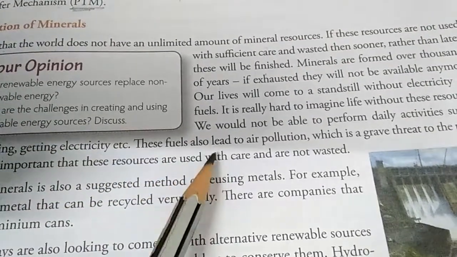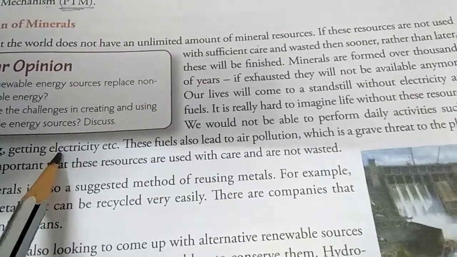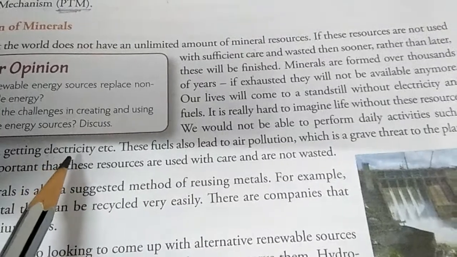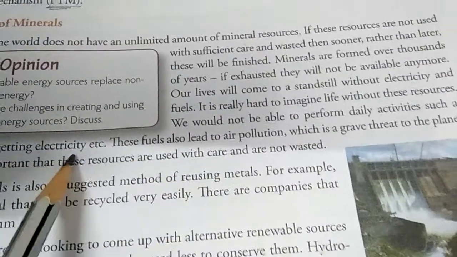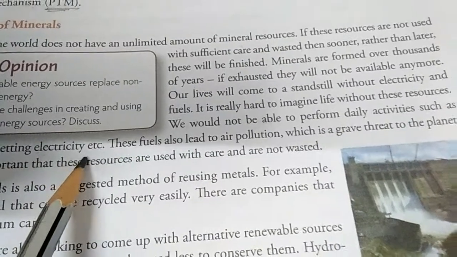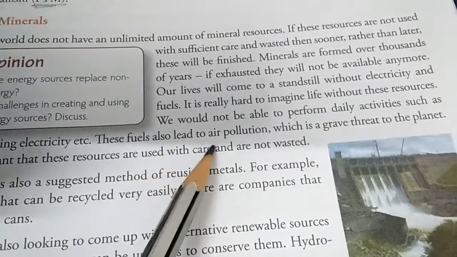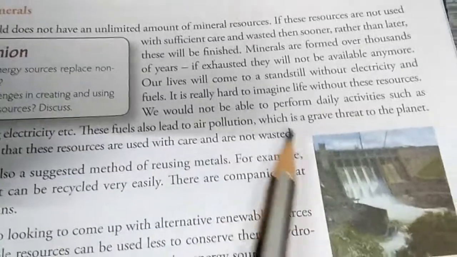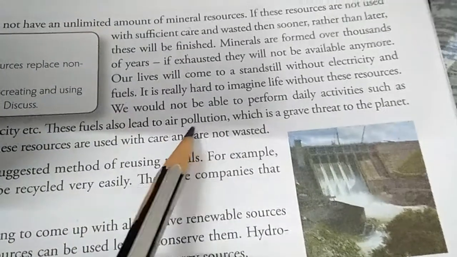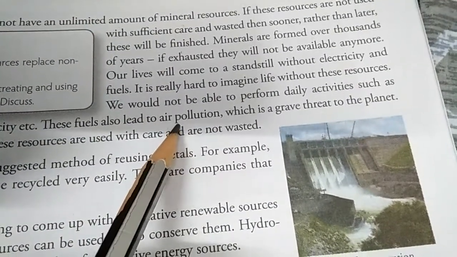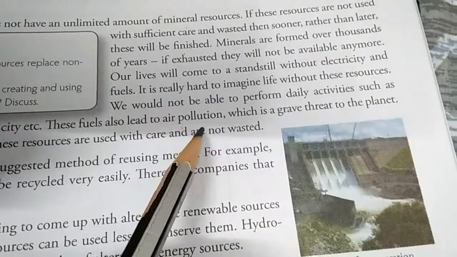Then these fuels also lead to air pollution. In NTPC, when coal is burned, smoke is produced, and that smoke leads to air pollution. When coal is burned, ashes are left behind, and those ashes pollute the land. So this leads to air pollution and land pollution, which is a grave threat to the planet. Water pollution, air pollution, land pollution: our environment gets polluted.